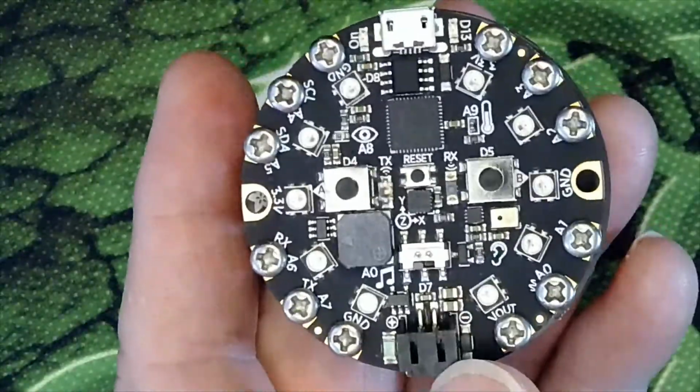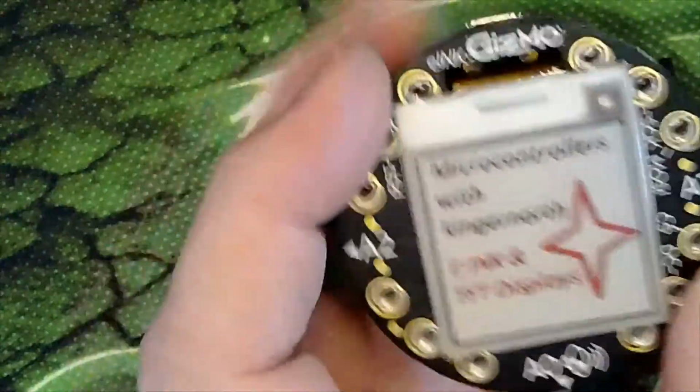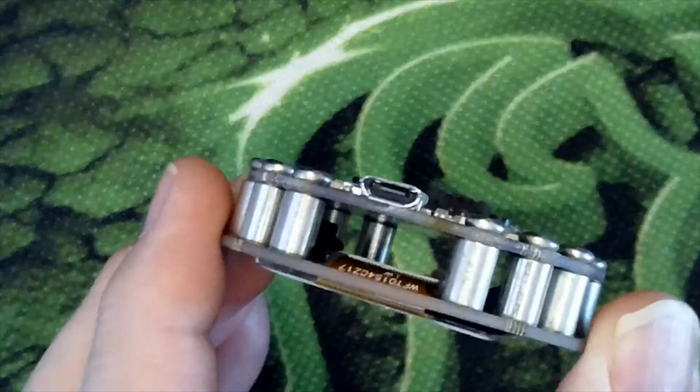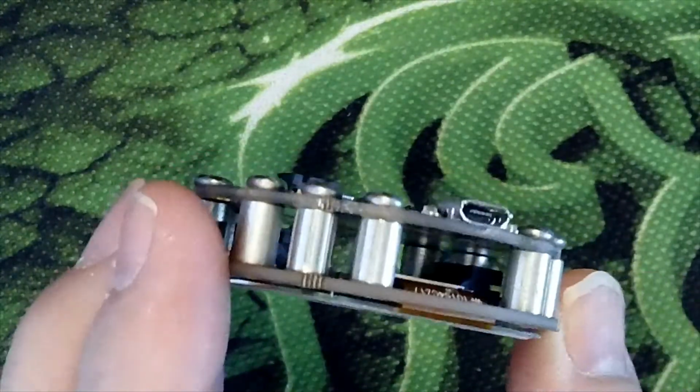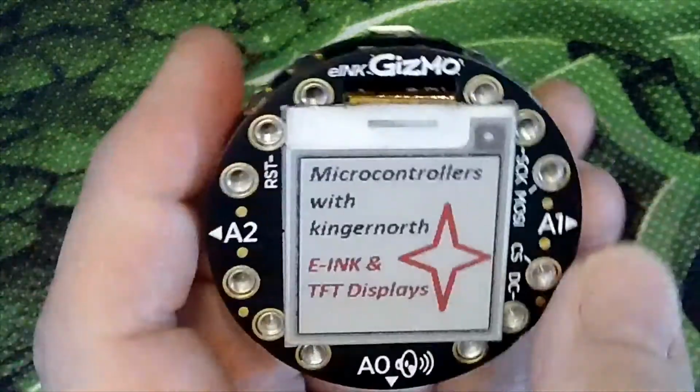This is just a Circuit Playground Express, a regular board. I had it plugged in, and I loaded that image into it. I loaded that image last Saturday. We looked down inside carefully. There's no battery in this thing. This is not connected to anything. And this is the difference with e-ink.